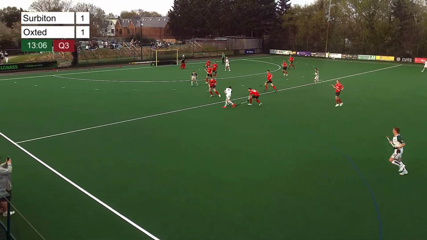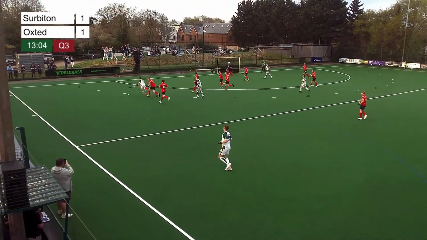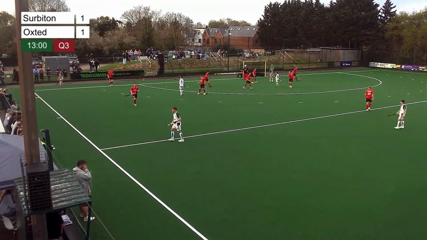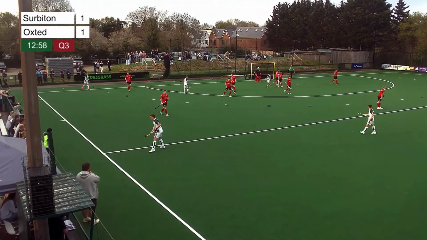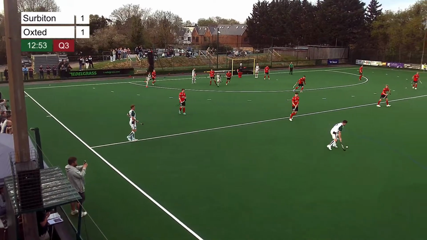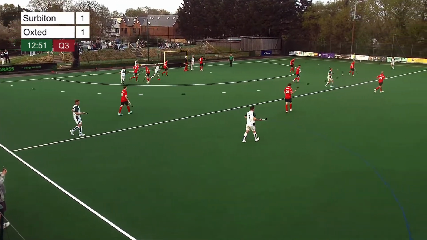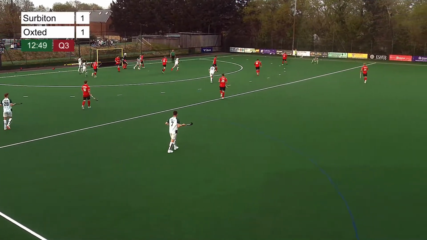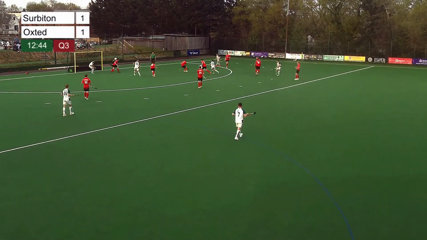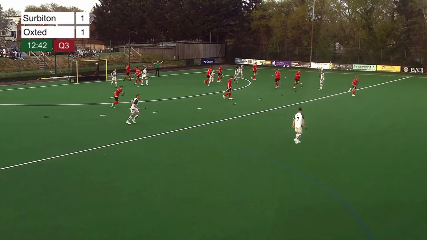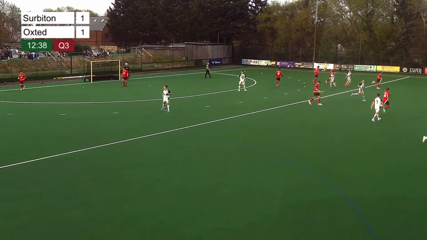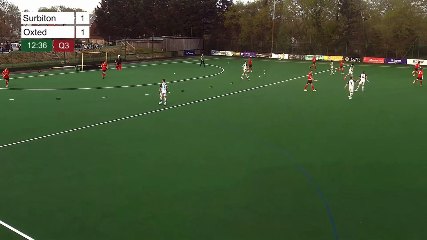One back. Tim Nurse there just cutting inside, changing the angle, knocking the ball reverse into the circle, but just unable to connect with one of his forwards.